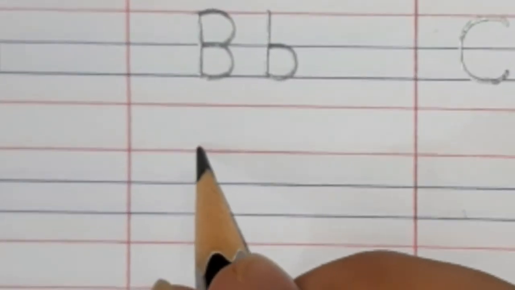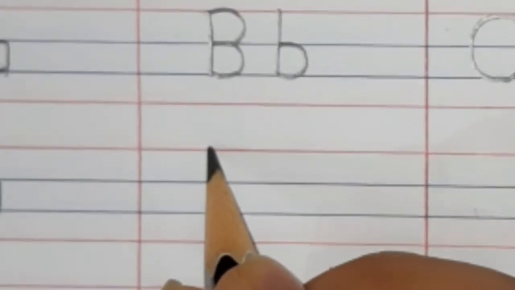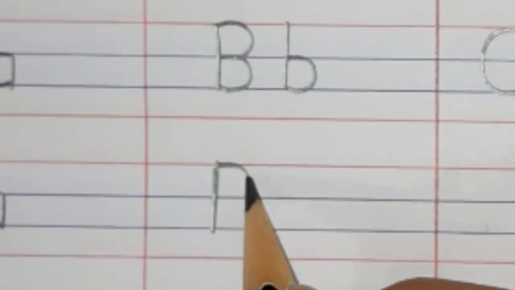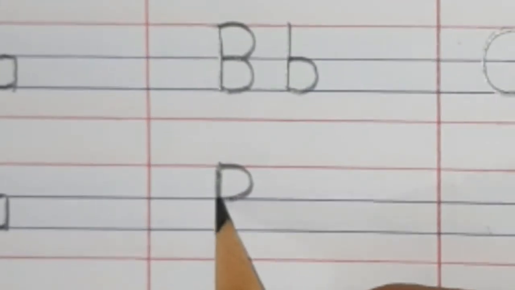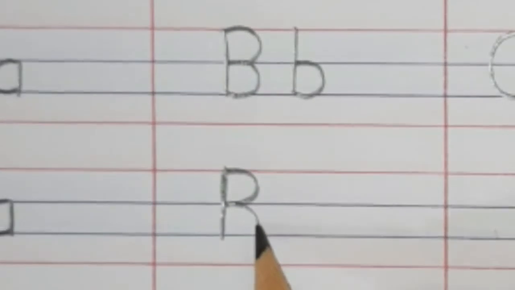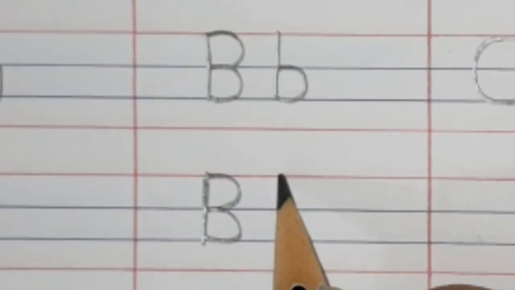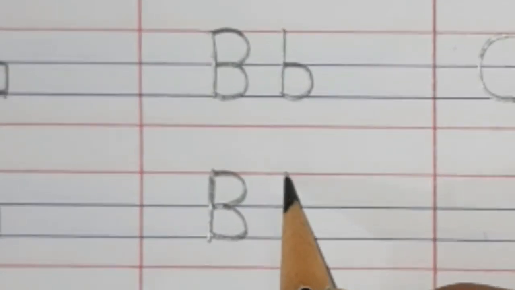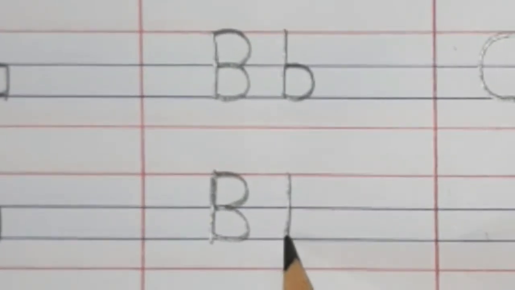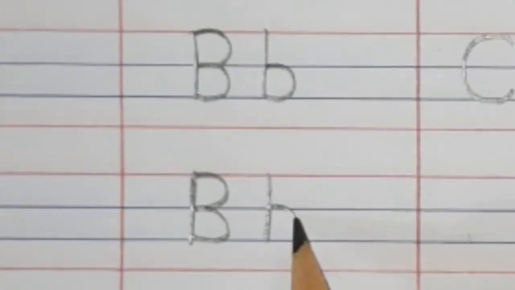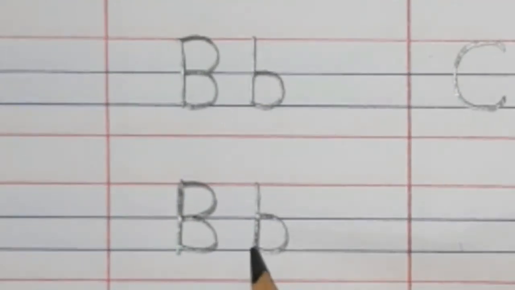Now capital B. We will start from the first red line, come down standing, go up again, make a curve till the first blue line, again make a curve till the second blue line. Now small b, we'll start from the red line, come down standing, go up till the first blue line, make a curve, come down till the second blue line.